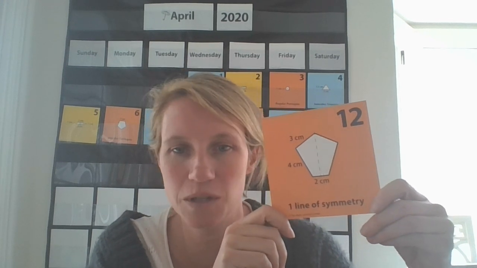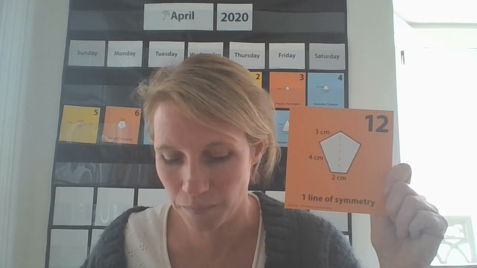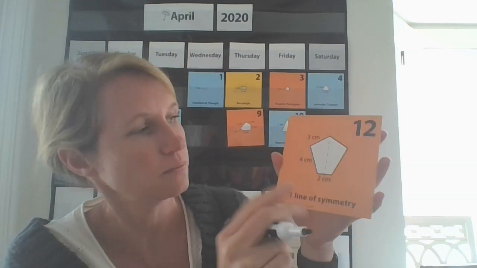How could the line of symmetry help us figure out the perimeter? Well, it's simple. If I know that there's a line of symmetry, then I know that both sides are equal, which will allow me to label the unknown sides of this pentagon. So here we go.